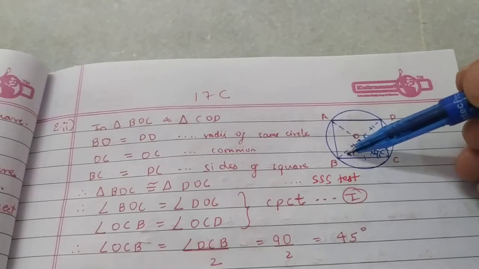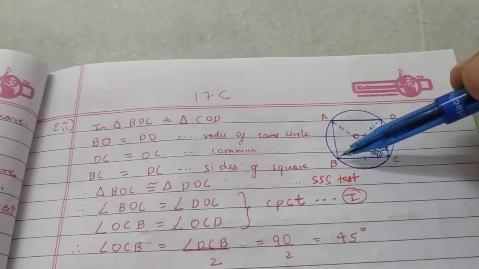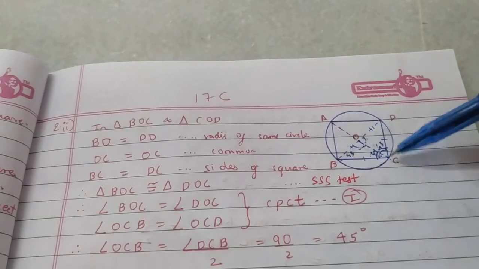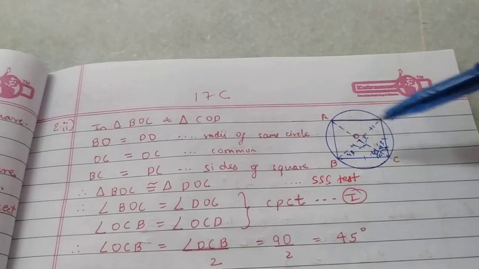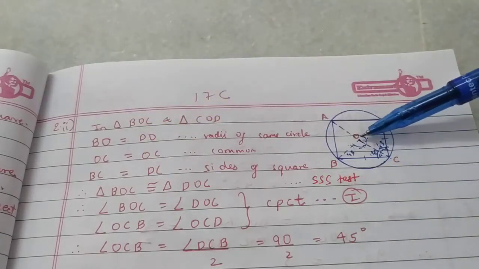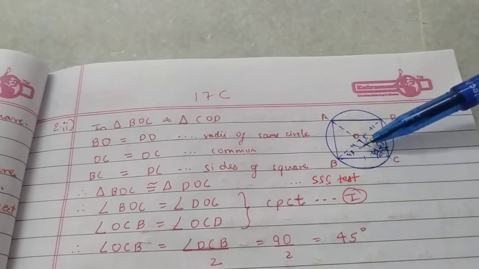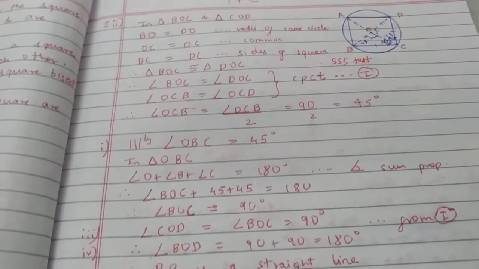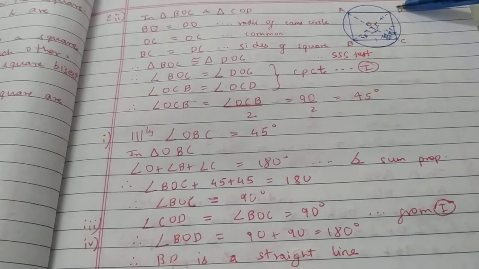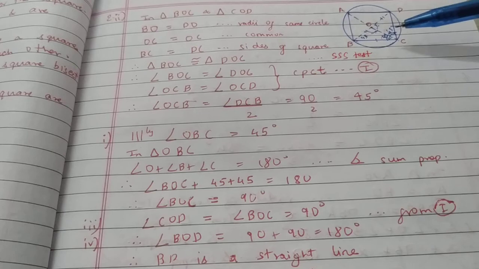So if this small angle is 45 and this is 45, then by angle sum property, we can say that angle BOC is 90 degrees. So we have actually solved Roman number 2 first by finding angle OCB. And then by Roman number 1, this angle is 90 degrees. Next, we have to find angle COD. Well, we already proved that angle COD is equal to angle BOC, so even that is 90 degrees.